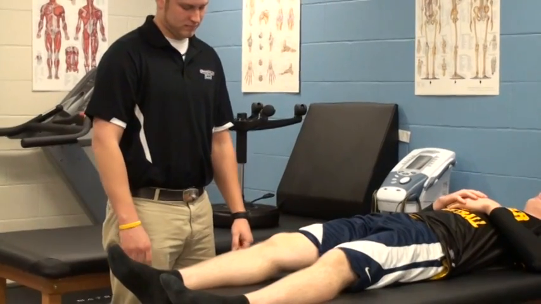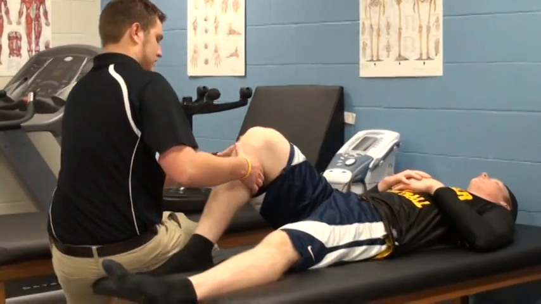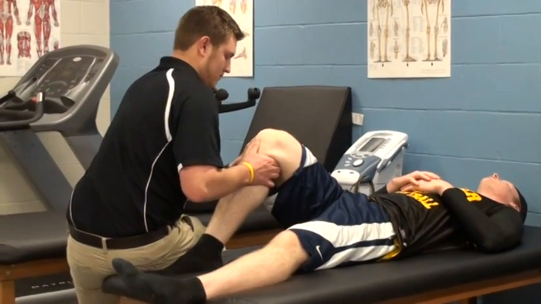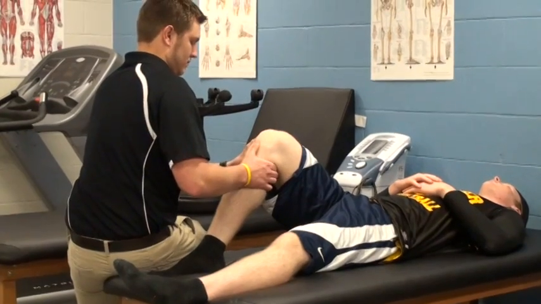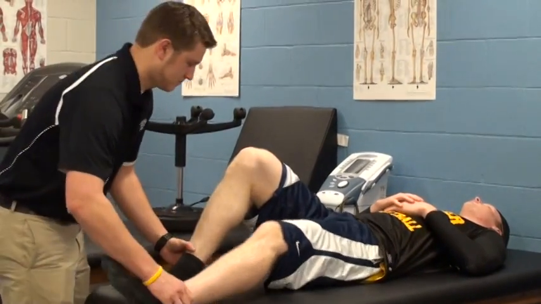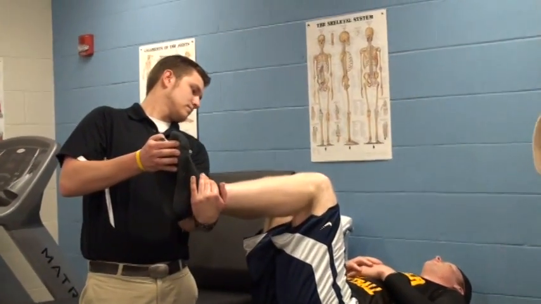Next, we'll go on to the PCL and perform the posterior drawer for any posterior laxity. We will next perform the posterior sag test, looking at the tibial tuberosity, seeing if one sags back further than the other.